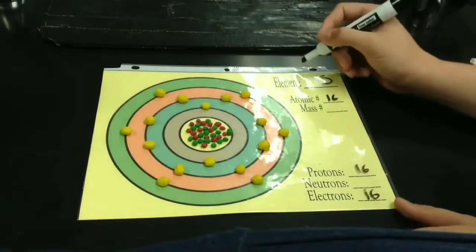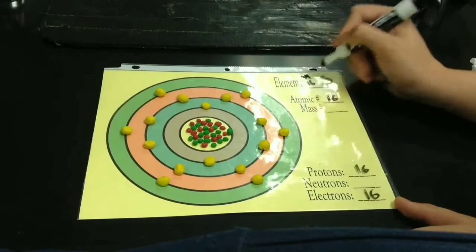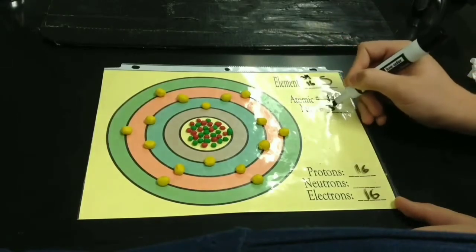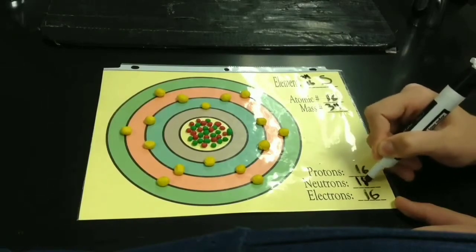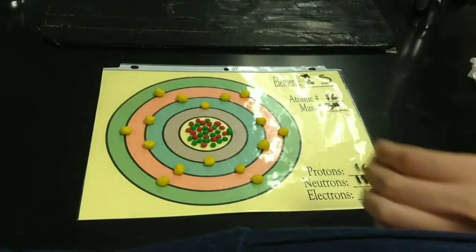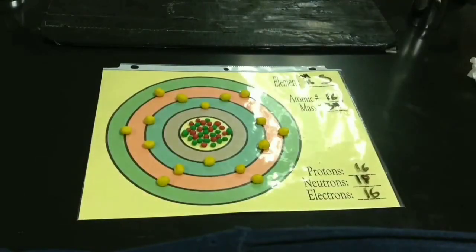This is sulfur 34. It has 16 protons, 18 neutrons, and 16 electrons. It appears more frequently than sulfur 33 at a rate of about 4.21%. It has a mass of 34 atomic mass units.